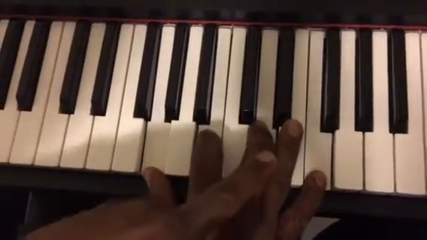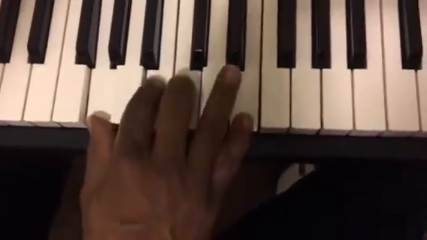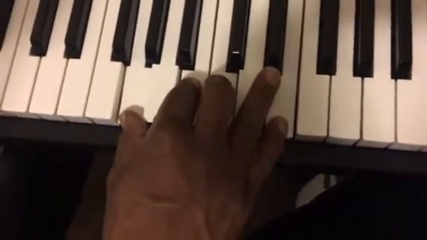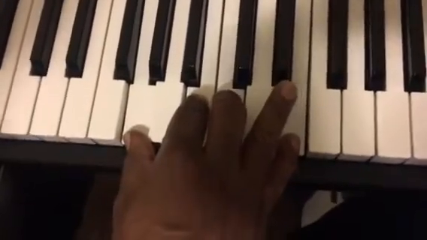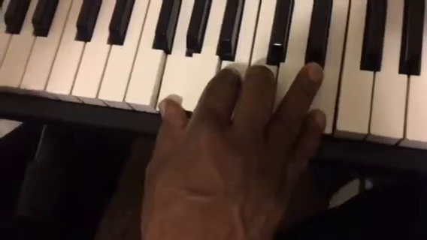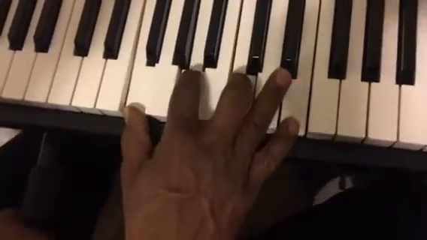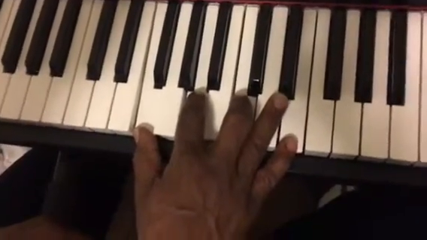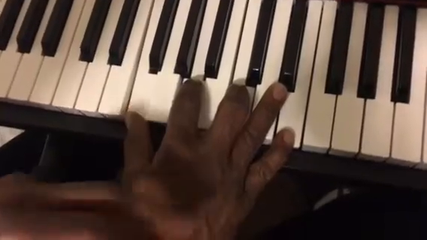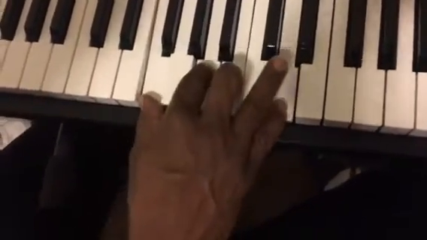The 3 and the 5. We move it again, and then that's where we started, which is C, but that C is inverted. Now we keep going with the 1 and the 3. That's F major 7, and then we do it again with the 3 and the 5.